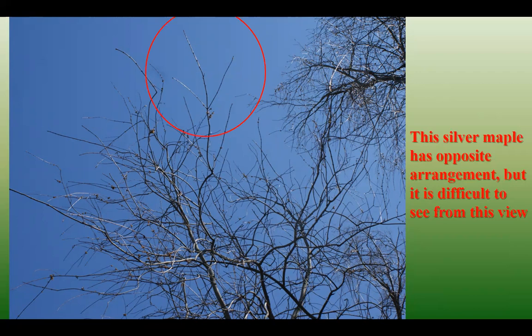This is silver maple. And so right there is a really great example of that opposite branching. And that's again in the tips. So that could be a little tricky. This could be an oak that's maybe trying to fool us. And if you look back in the rest of that big mess of twigs, it's really hard to pick out the opposite or alternate stuff in this view.